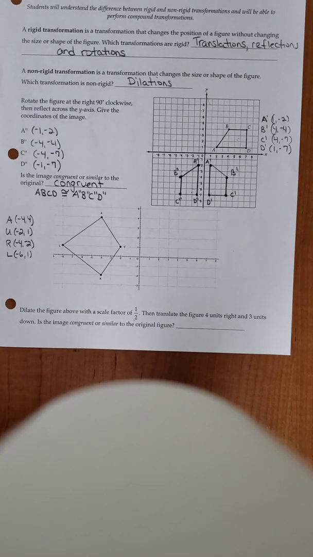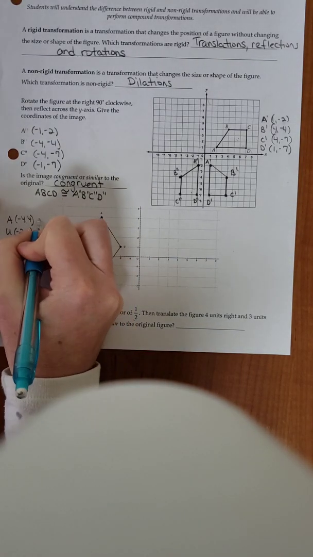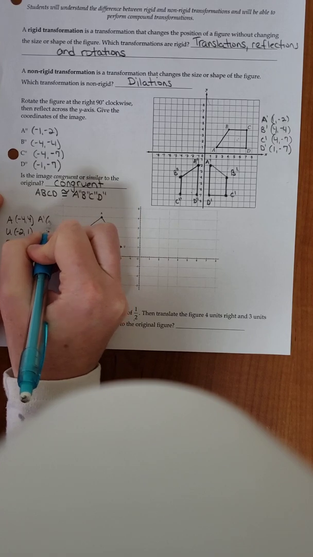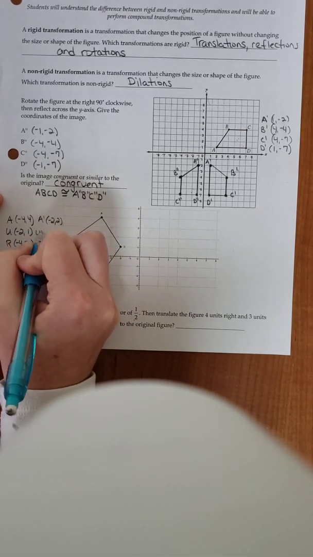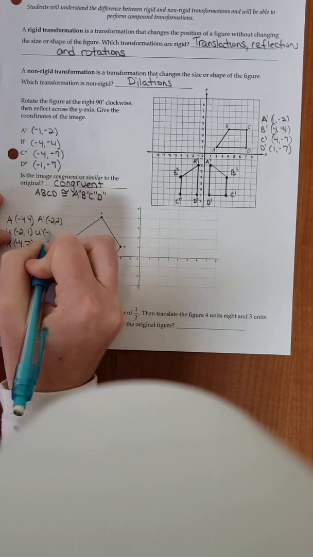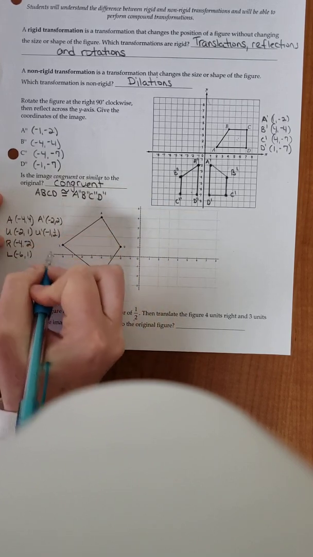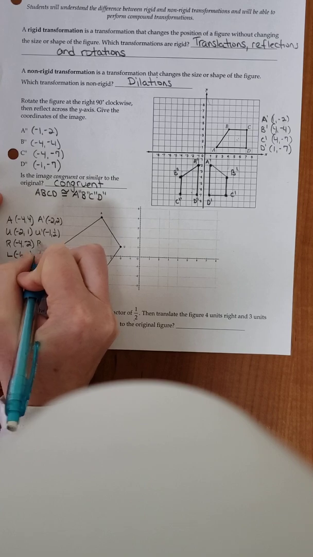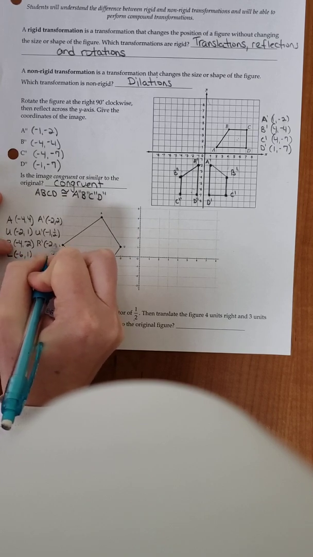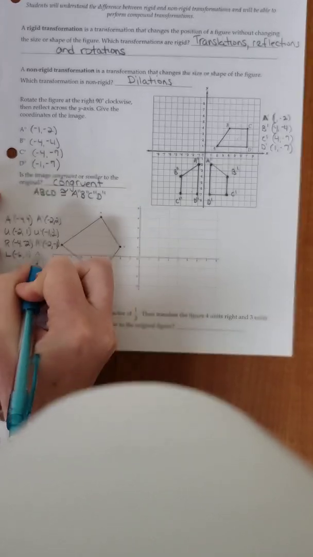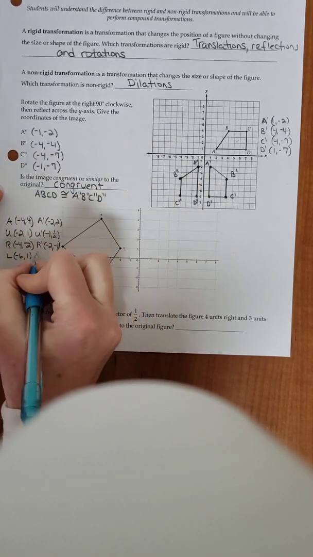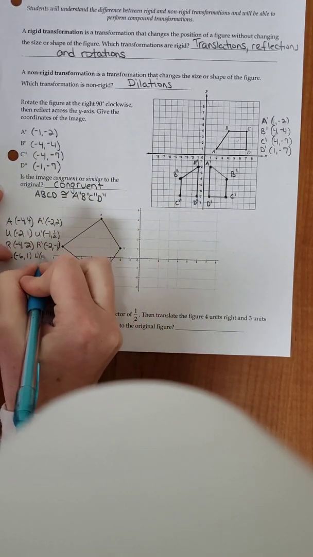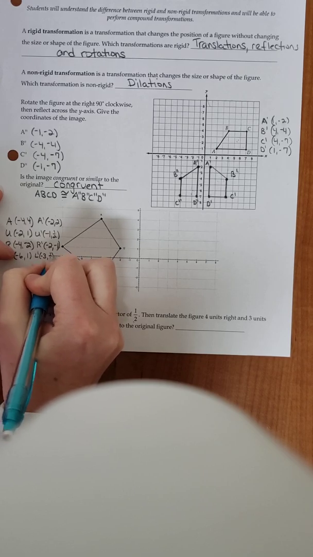Okay, so we need to take half. So that means A prime would be at -2, 2. U prime is going to be at -1, 1/2. R prime will be at -2, -1. And L prime will be at -3, 1/2.